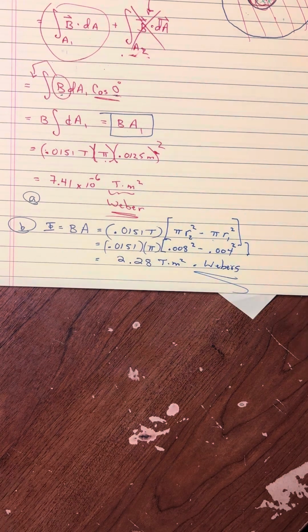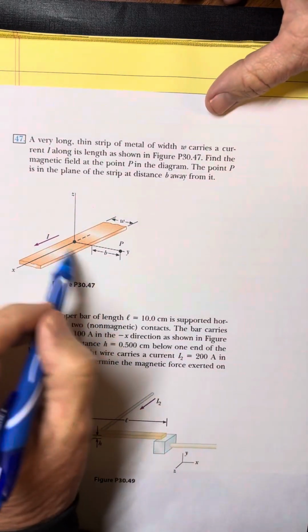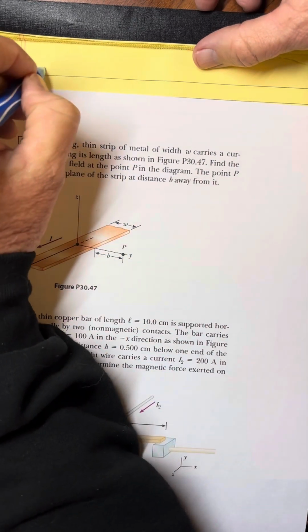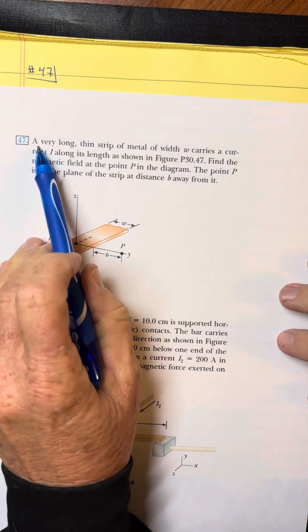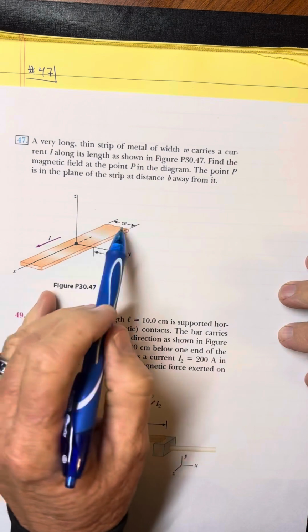All right, so thank you for bearing with me and letting me finish up 41 that I forgot to do when I was doing that video. Let's then jump into the other ones. And number 47 is the first on my list here. So maybe I'll put number 47. So 47 says we have a very long, thin strip of metal of width W. So we got a nice little picture here.